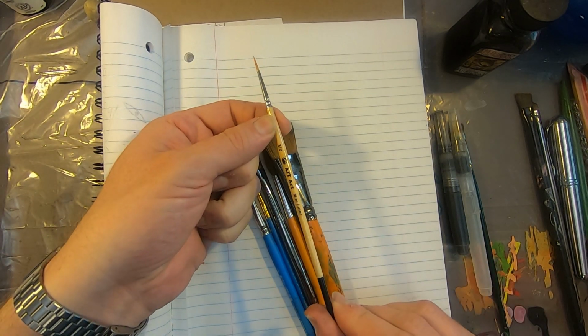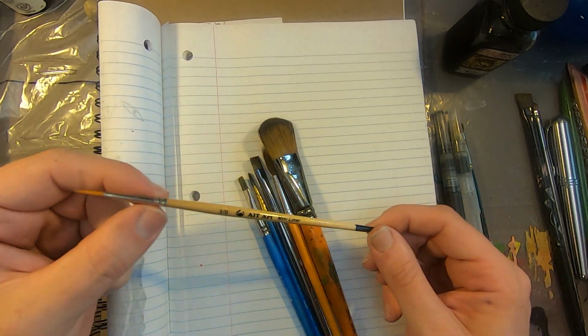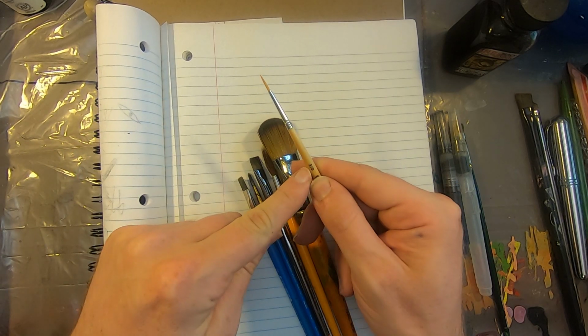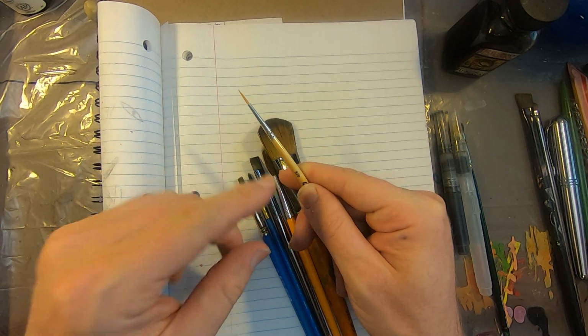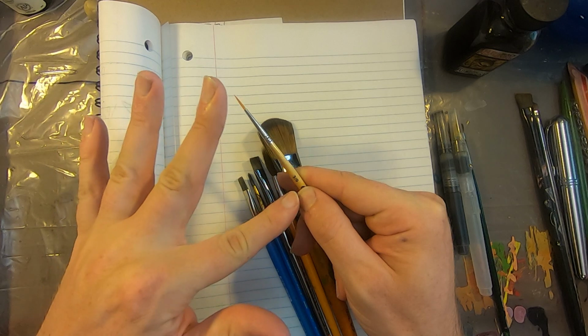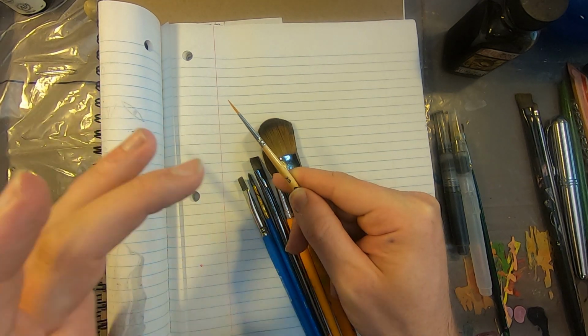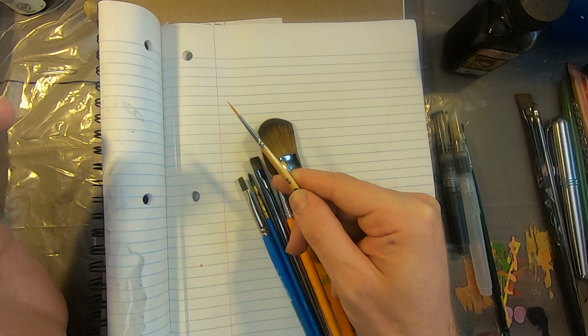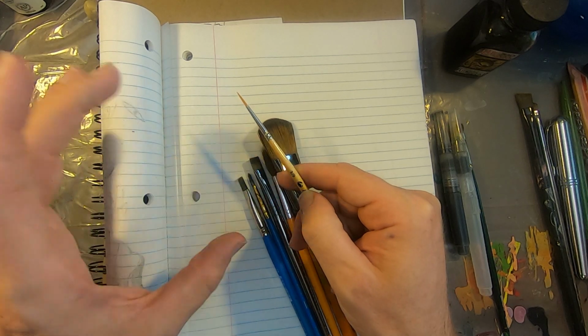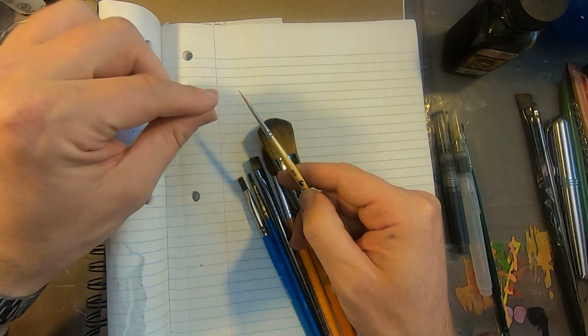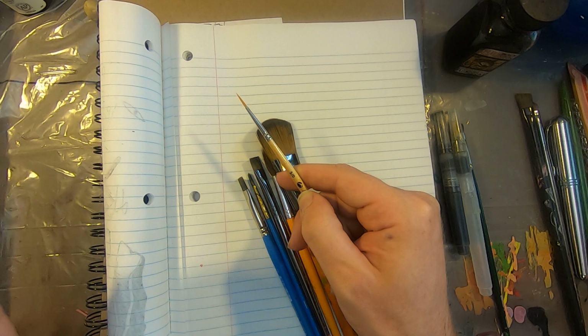So this is the AIT Art Mini Liner, and here you can see 3 times 0, and 0 is the smallest brush, and after you get to 0, you can get like 8 zeros or 10 zeros. So you can have as many zeros, just means smaller and smaller and smaller.